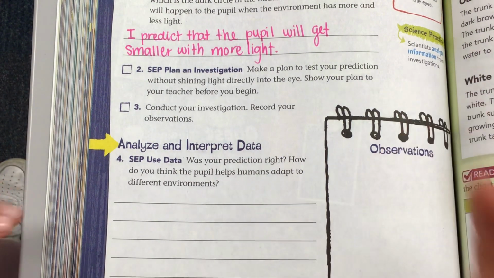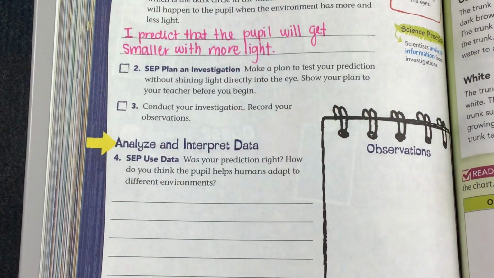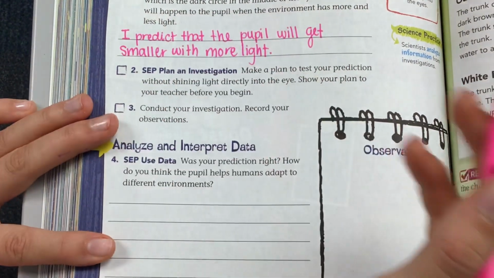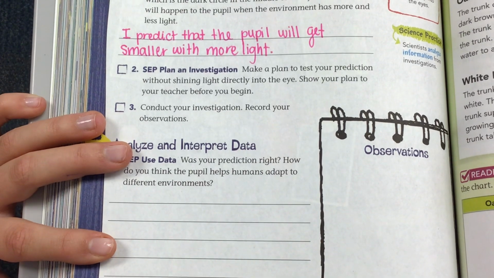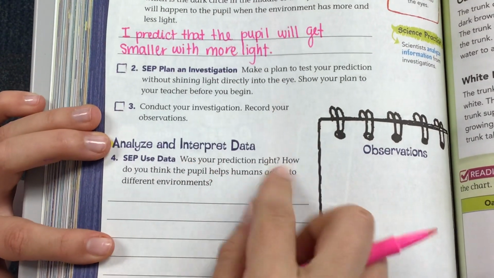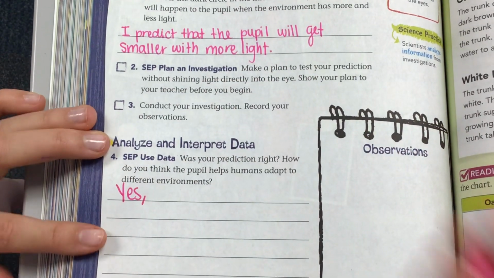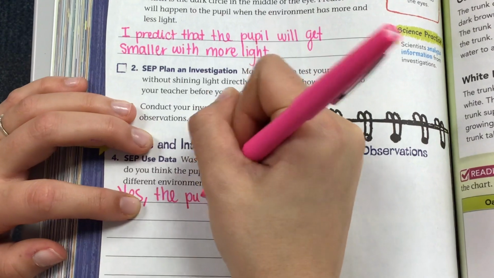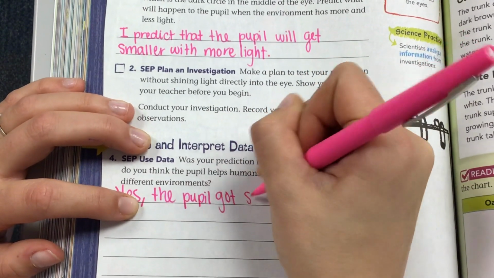Okay, so let's go ahead and put that with less light. So was our prediction right or was it wrong? Right. So it's saying, was your prediction right? So we're going to say yes, comma, the pupil got smaller with more light.